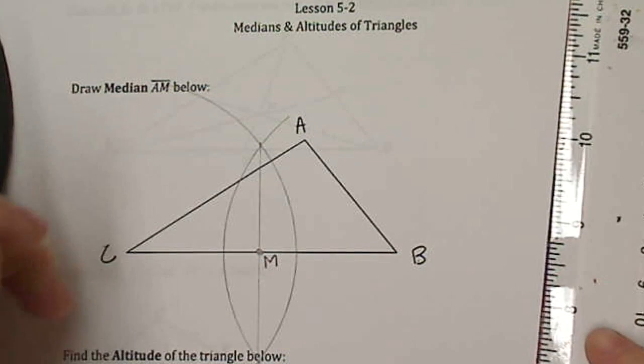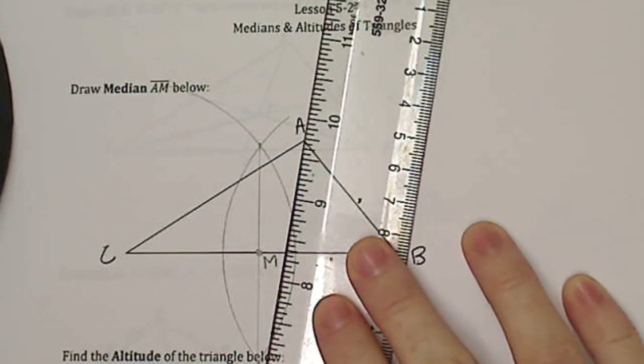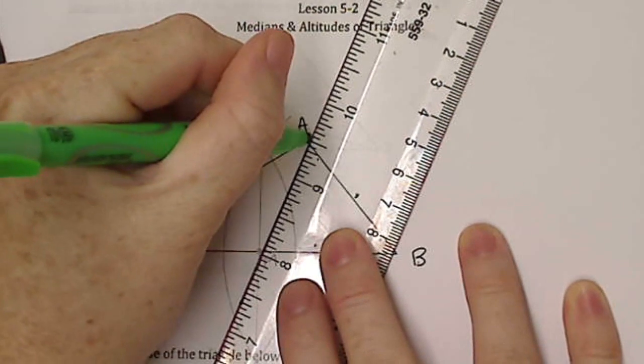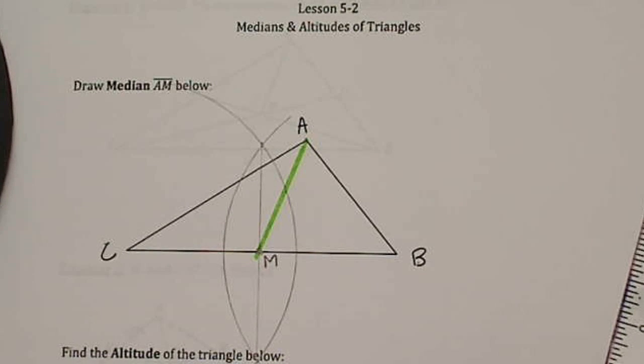Now to draw a median, I need to connect vertex A with my midpoint. This right here, that's my median. It goes from my vertex to the middle of the side opposite the angle.